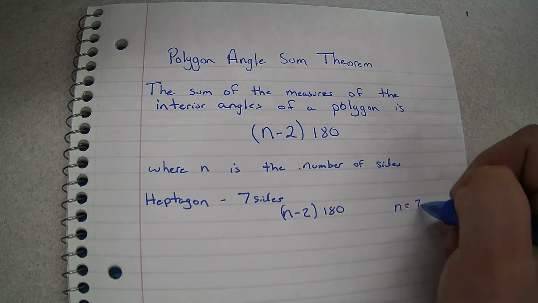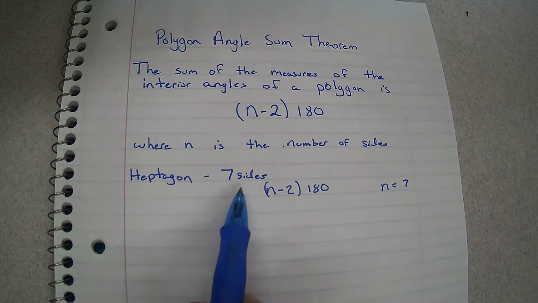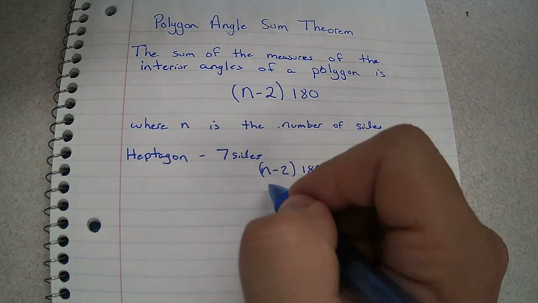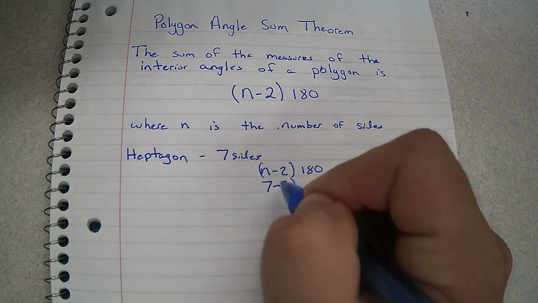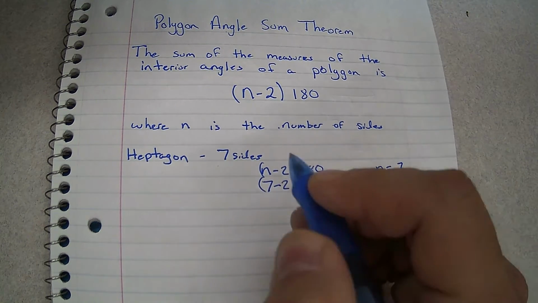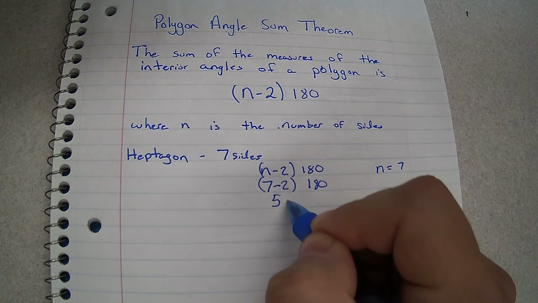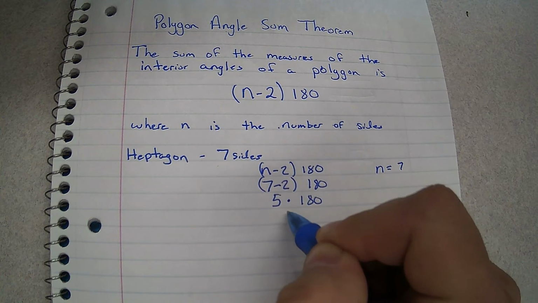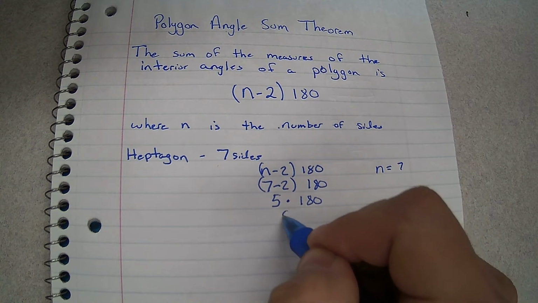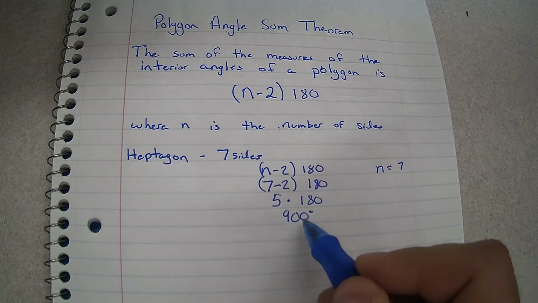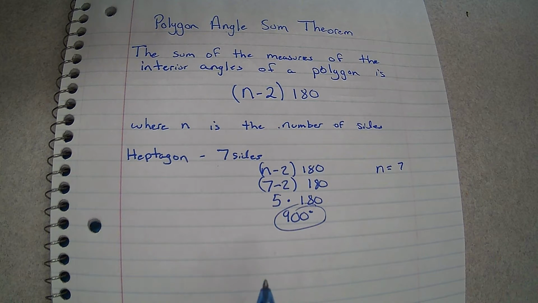N is equal to 7 because we're talking about our heptagon. So we do 7 minus 2 times 180. 7 minus 2 is 5. 5 times 180 is 900. So our heptagon, our 7-sided shape, the inside angles are all going to add up to 900 degrees.